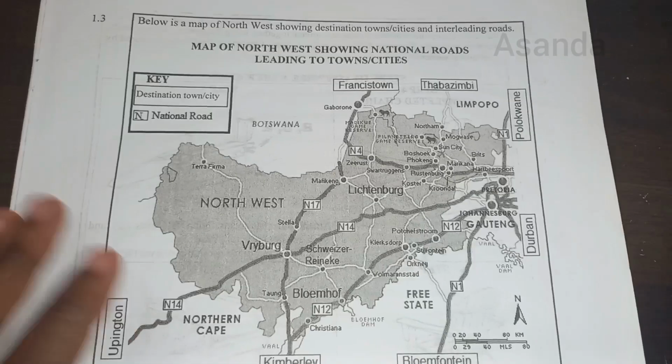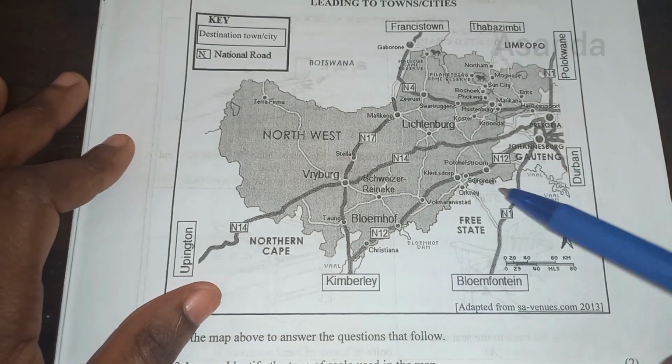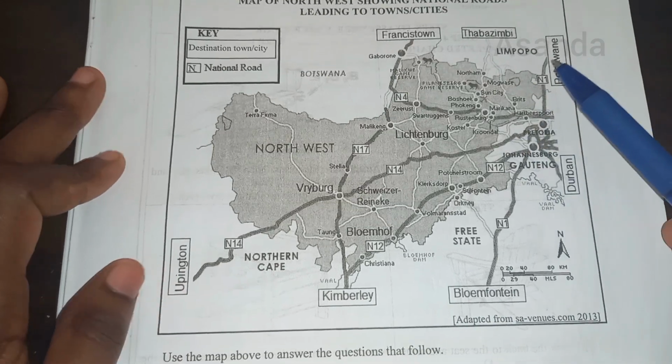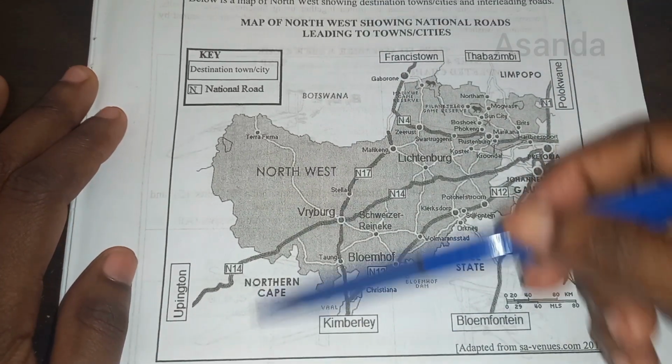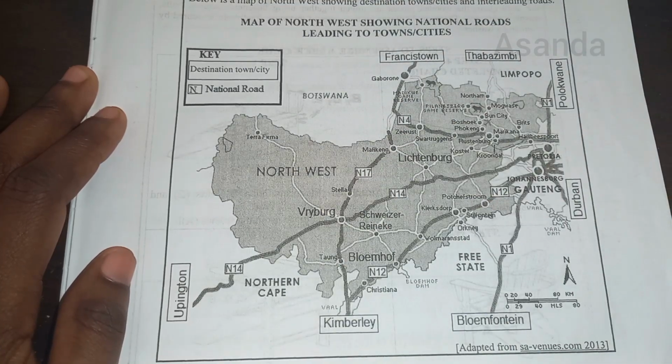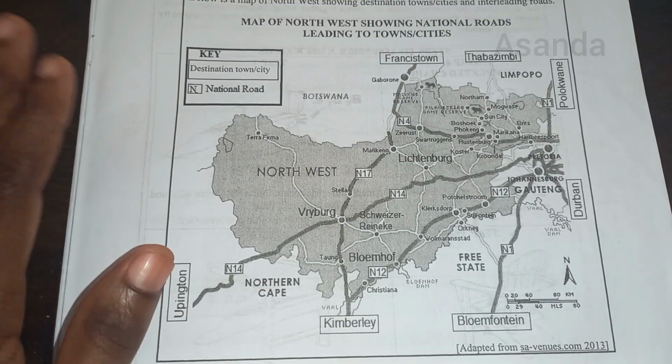So you use that. Okay, so now we're coming to finding the true north, and we're given the north there. It's facing up, so north is upwards. That means south is downwards, west this side, east this side, and we're good.